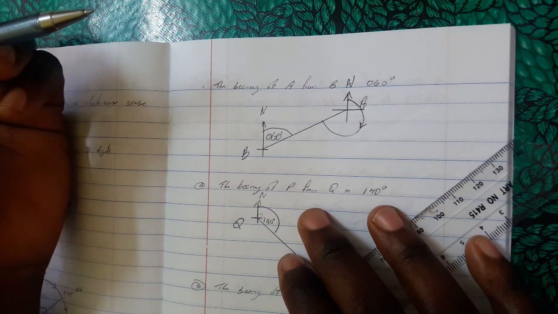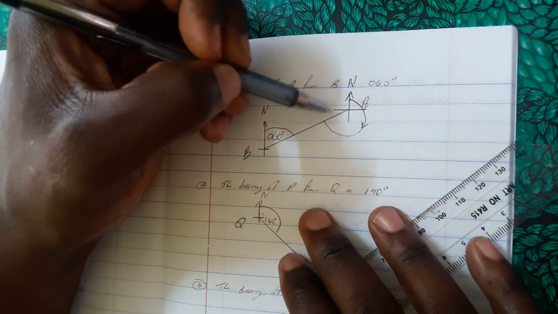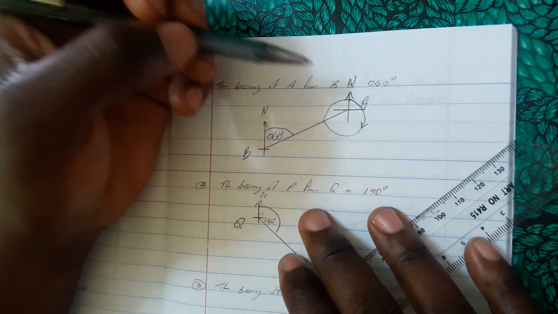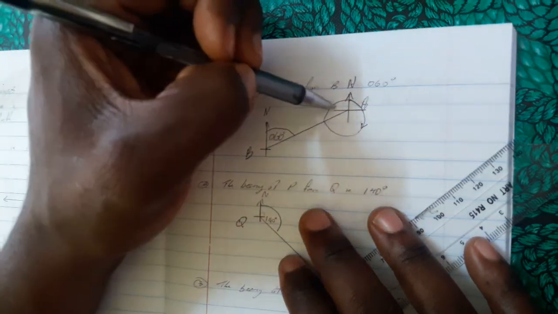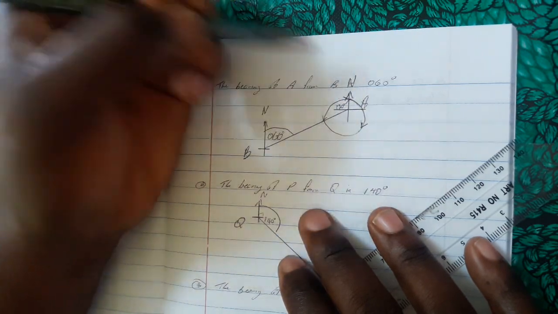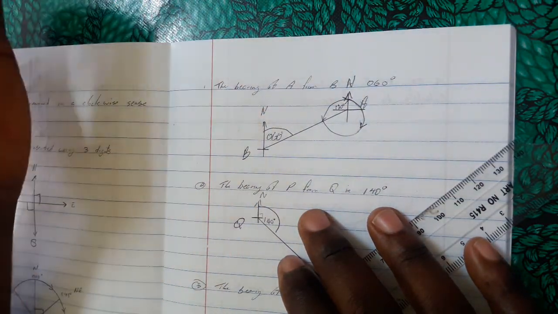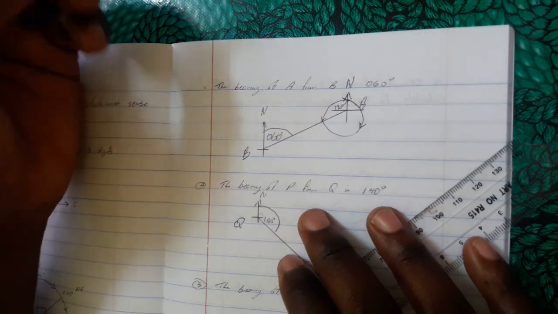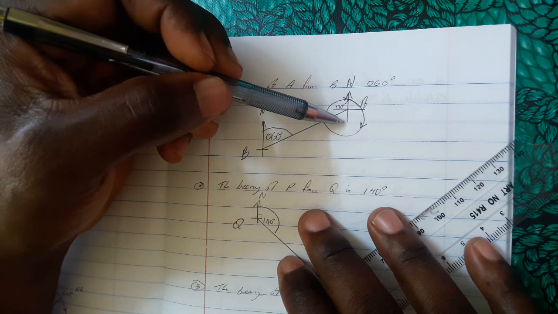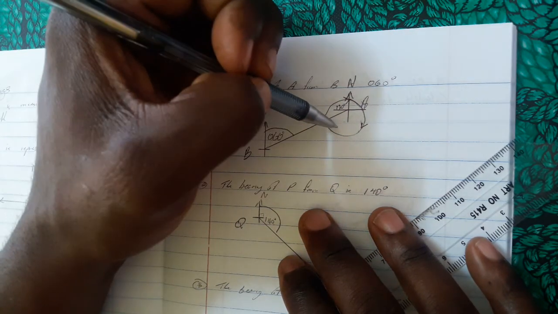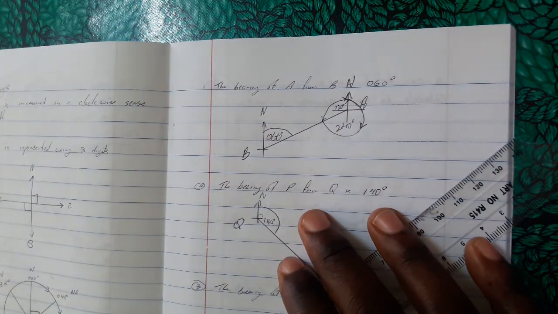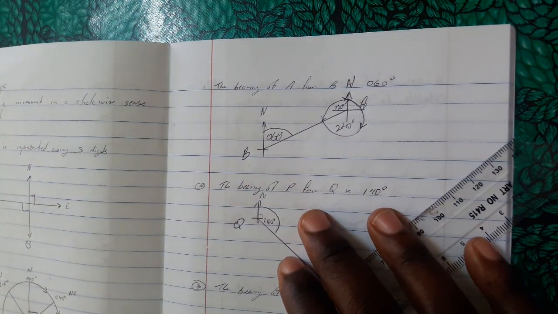And we know that interior angles are supplementary. So if A is 60 over here, being supplementary means you add up to 180. Over here must be 120. This entire angle from there to there has to be 120. And all the angles at a point will add up to 360. So if we subtract the 120 from 360, we'll get the other side. And this will be 240 degrees. So the bearing of B from A is 240.